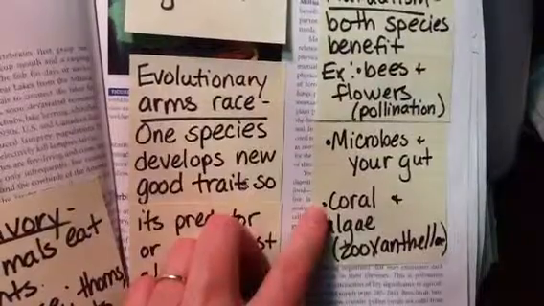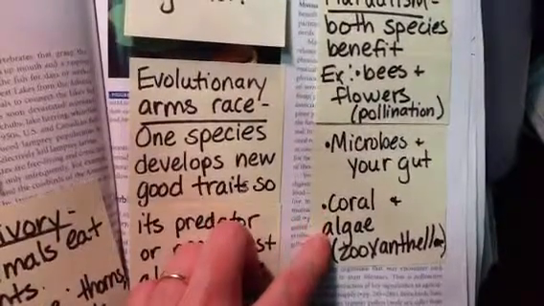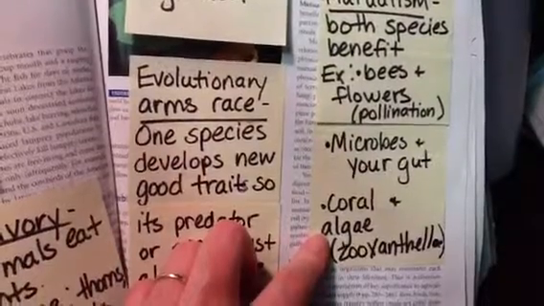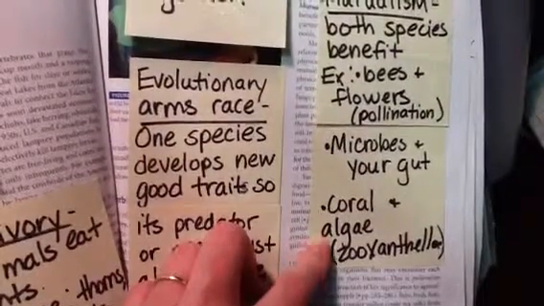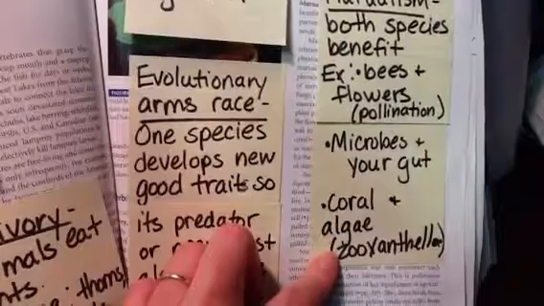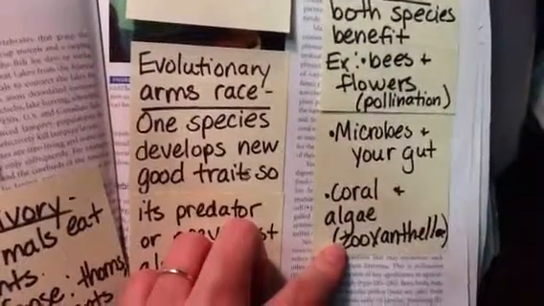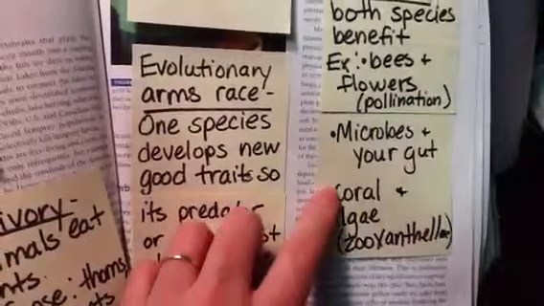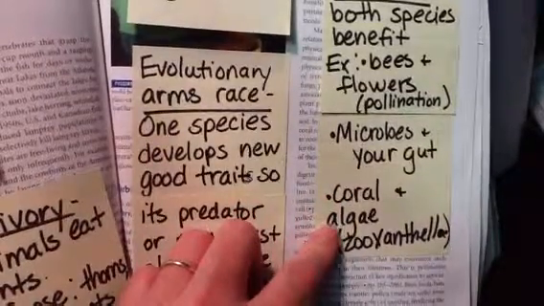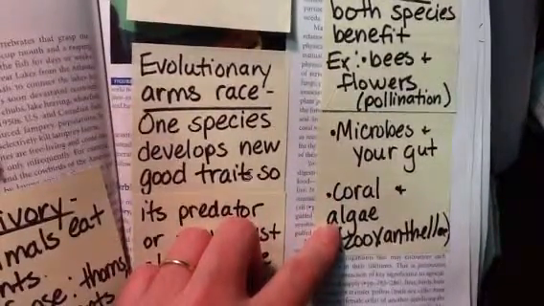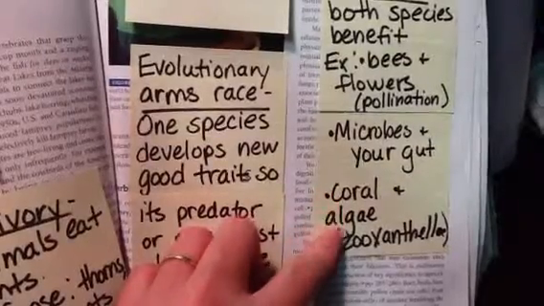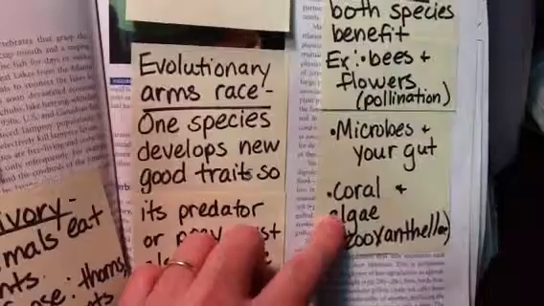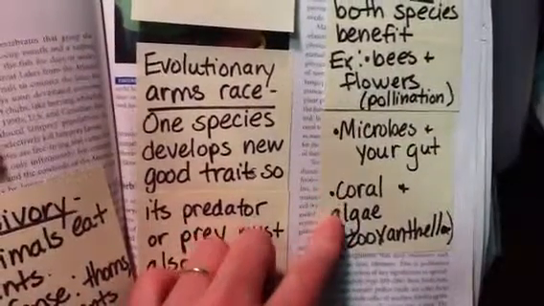This example here is coral, a mutualistic relationship with an algae, and this particular algae is called zooxanthellae, and yes, you have to know zooxanthellae. Coral provide a home for the algae, and algae photosynthesize and provide energy for the coral, so they both benefit. Without the zooxanthellae, which is the name of the algae, the coral will die.